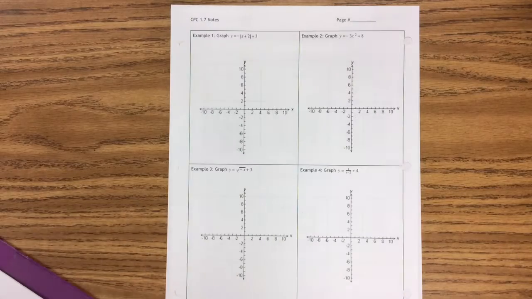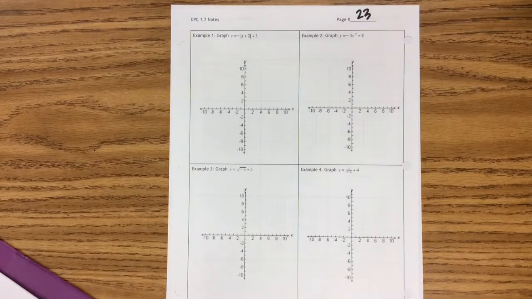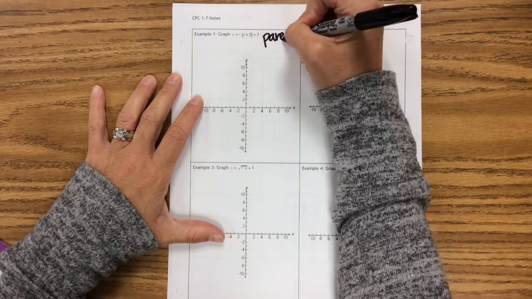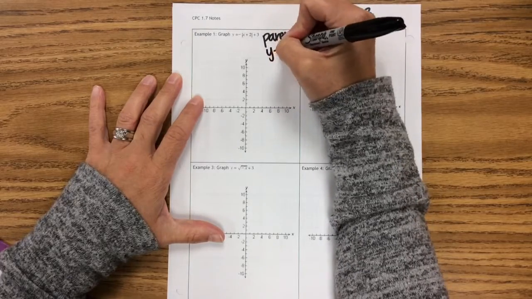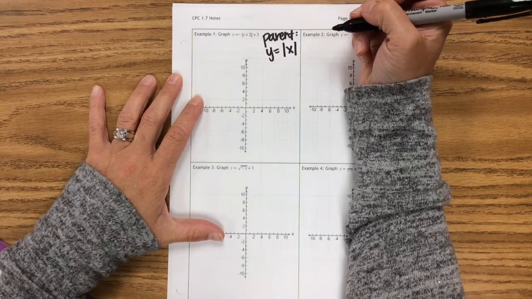All right, so we are going to do page 23, which has a couple of examples here on graphing using transformations. So I'm going to start with example 1. The first thing I need to do is identify the parent function so I know the general look of the graph, and the parent function here, because there's absolute value signs in it, is absolute value of x.